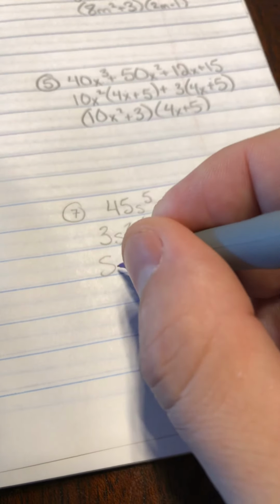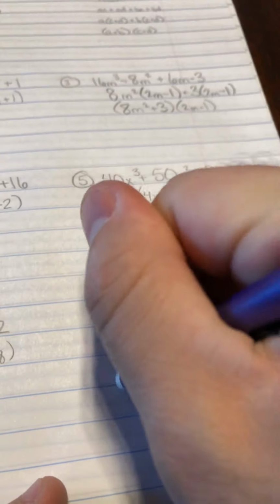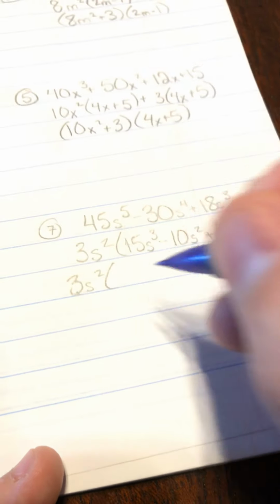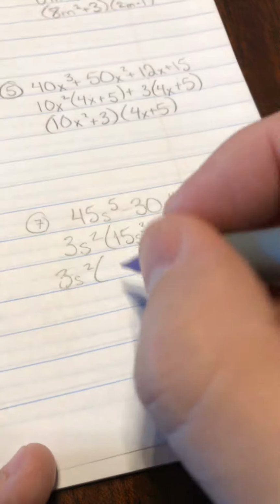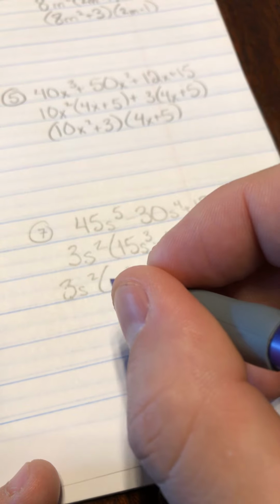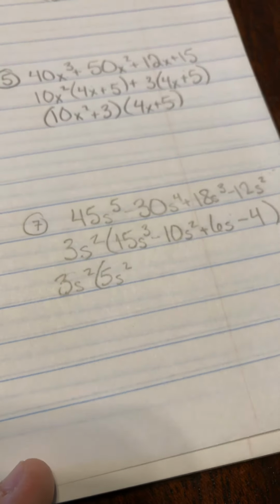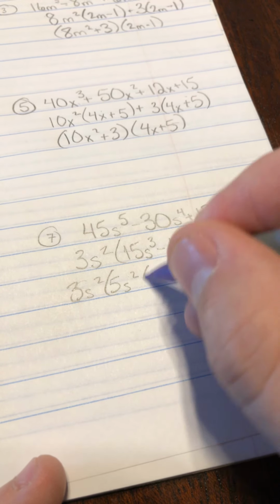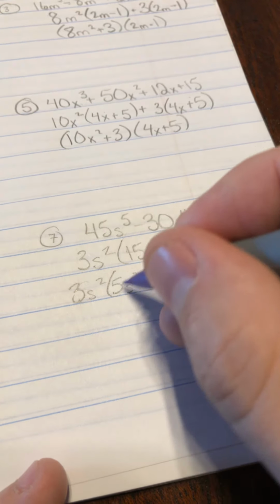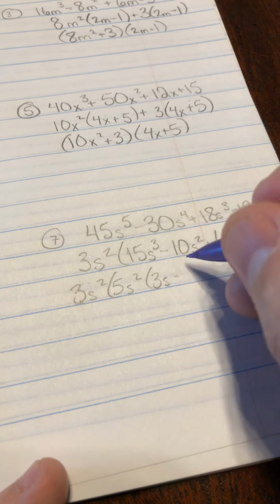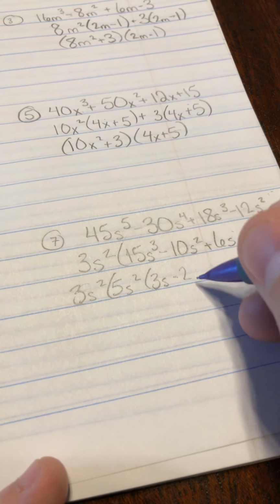So, big S, little s. Now, what does 15 and 10 have in common? Well, they have an s squared, and then they both can be divided by 5. So pull out a 5s. And now, let me rewrite this real quick. So 15 divided by 5 is 3, and then s cubed divided by s squared is just s, minus, and then 10 divided by 5 is 2, and then s squared cancels.